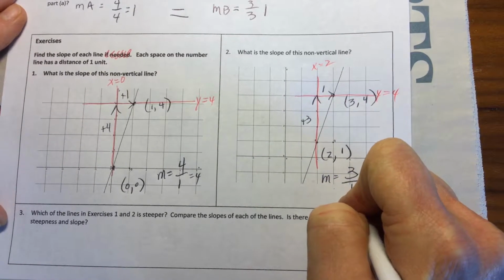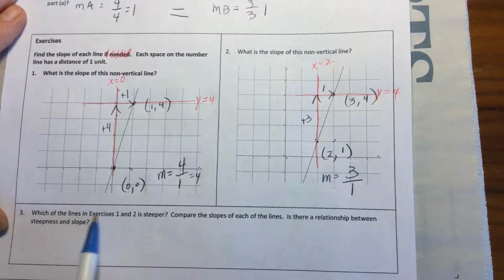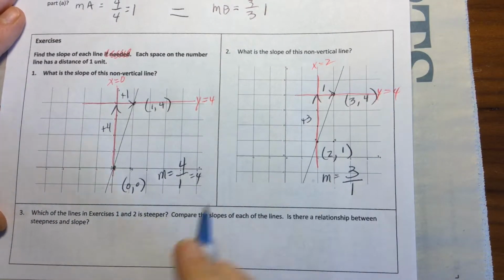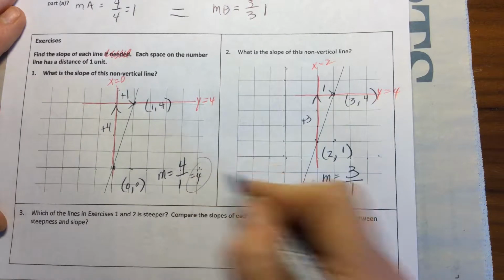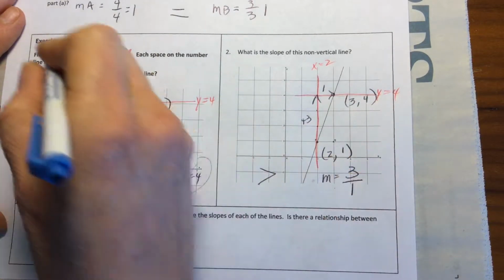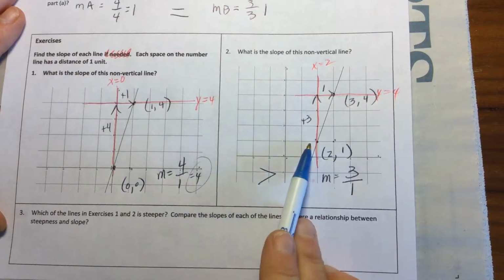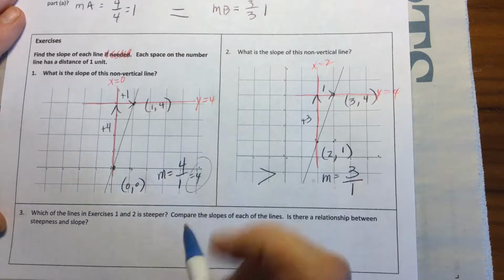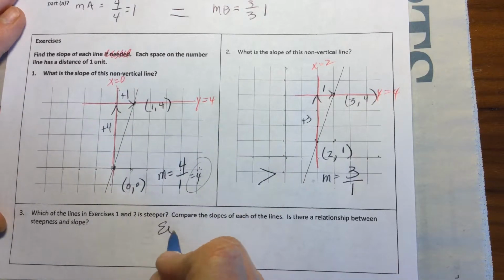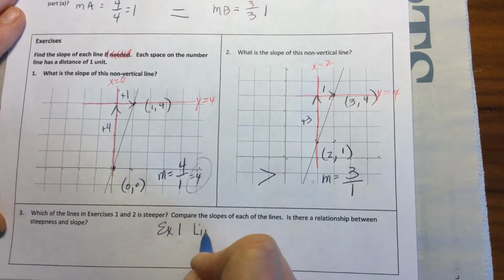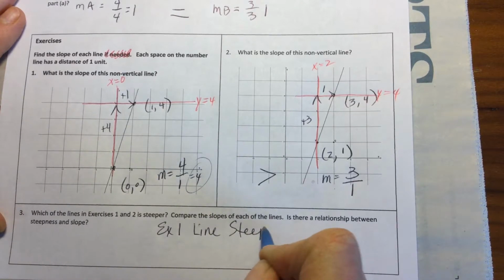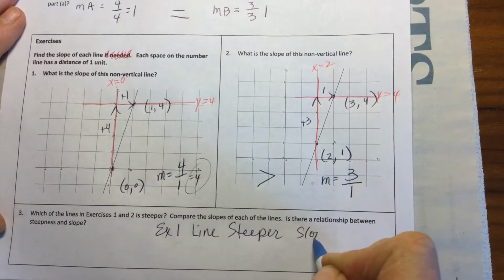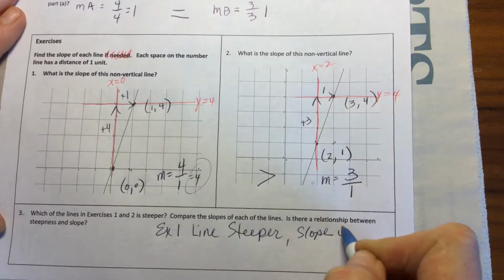Okay, and then number 3 says, which of the lines in exercise 2 and 3 is steeper? Well, 4 is bigger than 3. And it even appears to be, it's hard to tell though, but we definitely can see it there. So the exercise 1 line is steeper. Slope, comma, slope is greater.